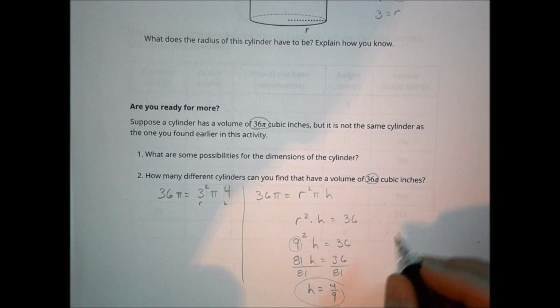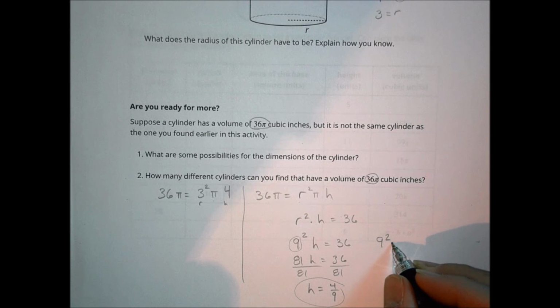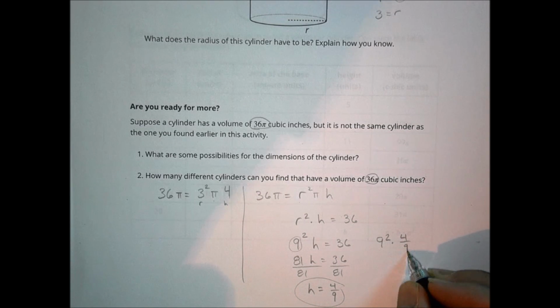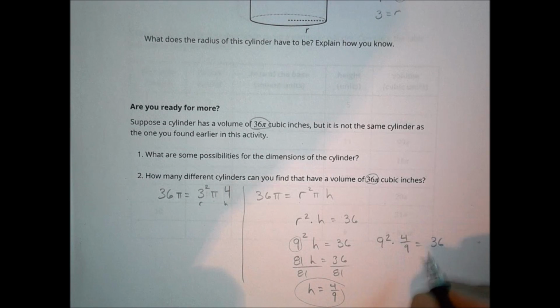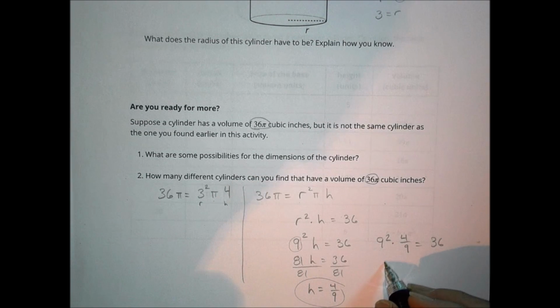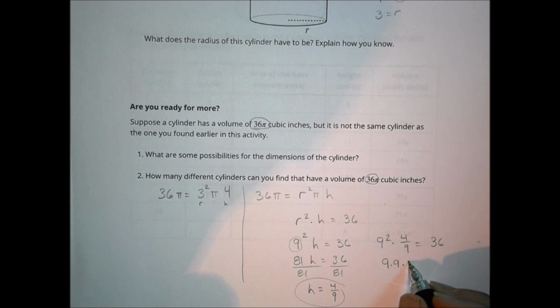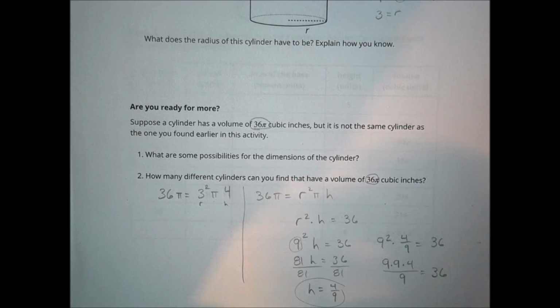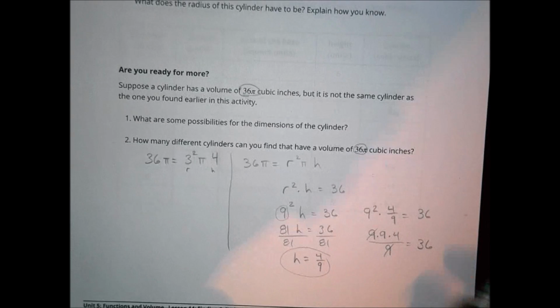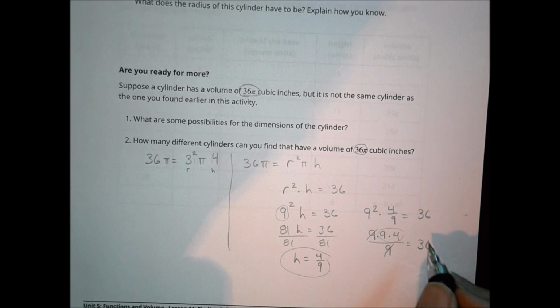Think of it this way. This is 9 squared times the height of 4/9 equals 36, right? So let's write this out in a more expanded way. 9 squared is the same as 9 times 9, and I also have a times the 4 right there, all over the 9 right there, equals 36, right? And so a 9 over 9 can be reduced to 1, and so what am I left with? 9 times 4 is 36.